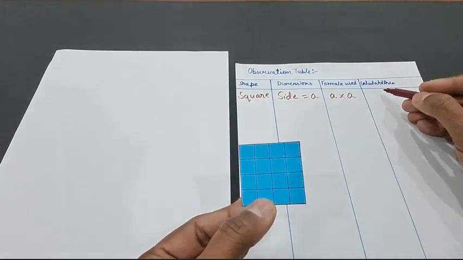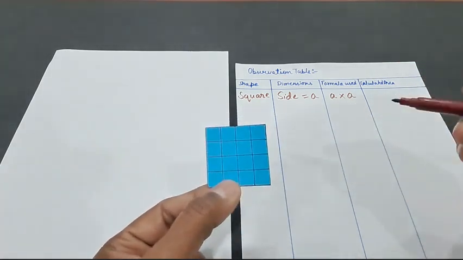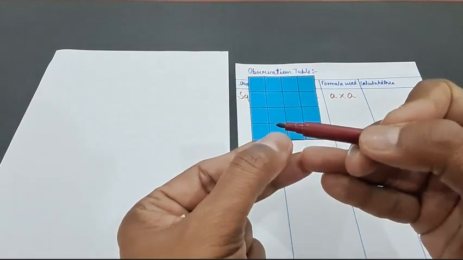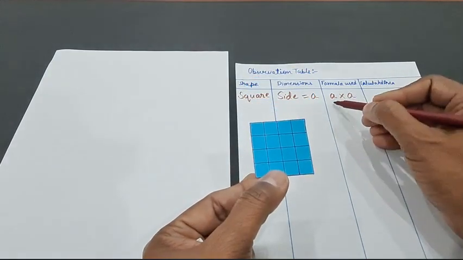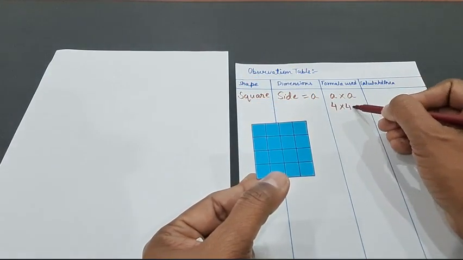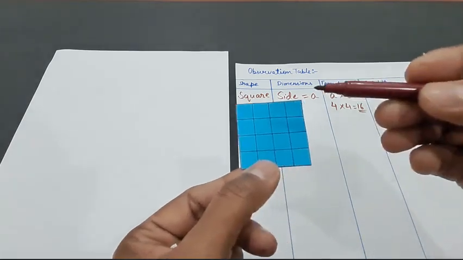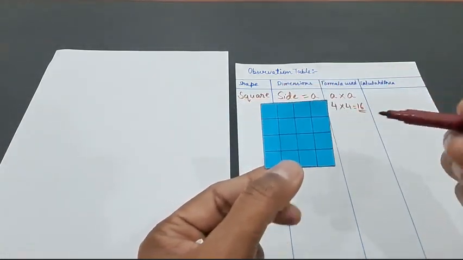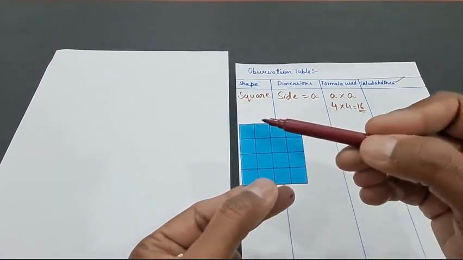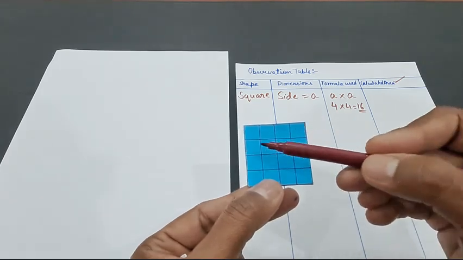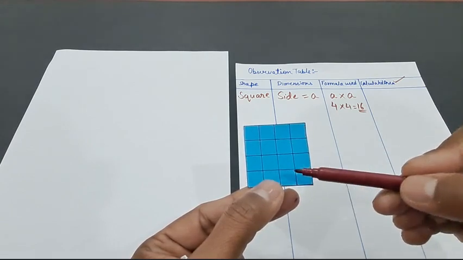Now, to find the calculated area and to verify it using this cutout, we will be counting the squares along the length 1, 2, 3, 4. So a becomes 4. So 4 times 4 will give us 16, and this 16 happens to be the area of this particular square. Now, how do you verify it using the calculated area? 1, 2, 3, 4, 5, 6, 7, 8, 9, 10, 11, 12, 13, 14, 15, 16.